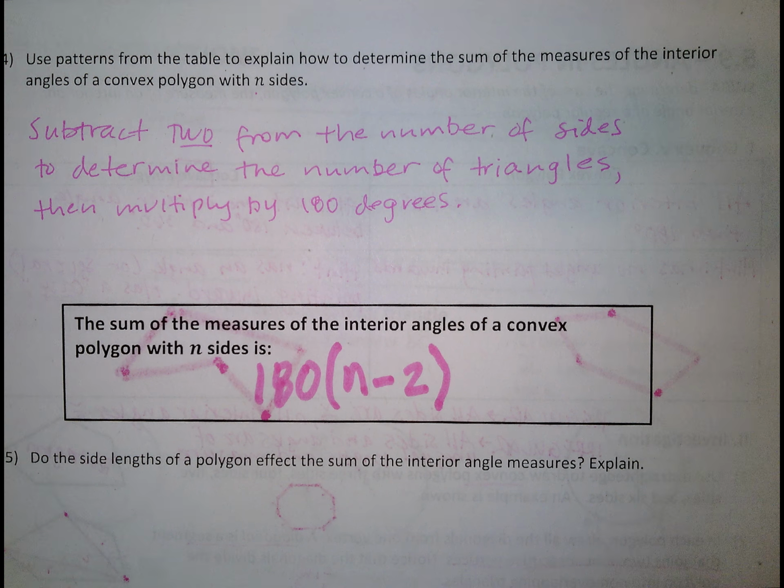So we have a triangle which has 3 sides. We subtract 2, right? Because a triangle has 3 sides, like I said. We subtract 2, and then we get 1 triangle, okay? And that's how we get 180. A quadrilateral has 4 sides. Subtract 2 from that number of sides. That's the number of triangles that can be made in a quadrilateral. Multiply that by 180. That's how you get 360. A pentagon has 5 sides. Minus 2 times 180 is equal to 540.